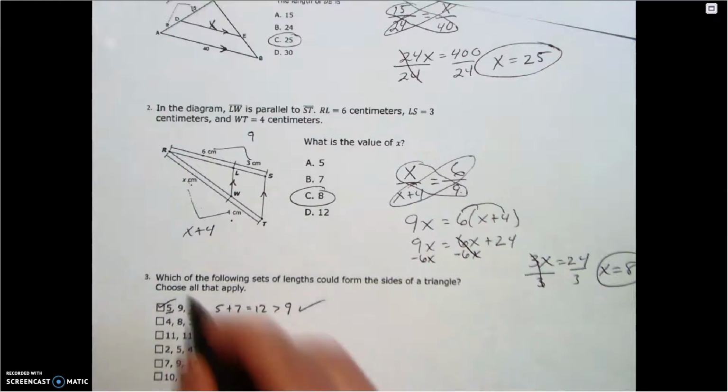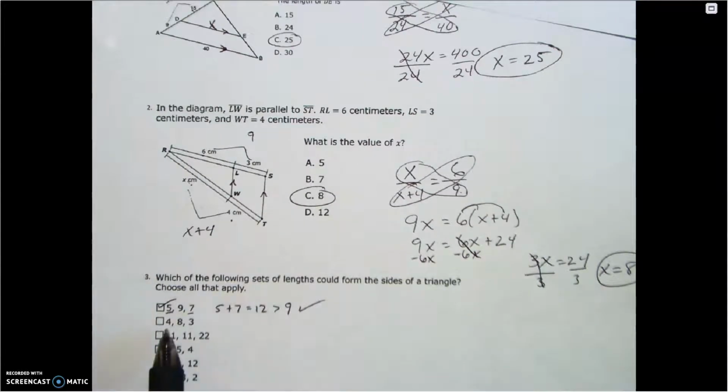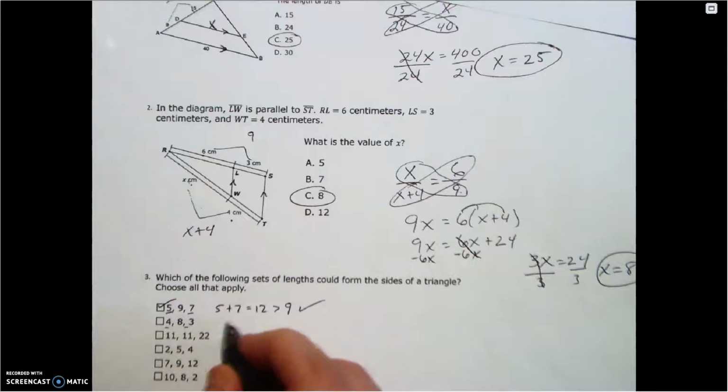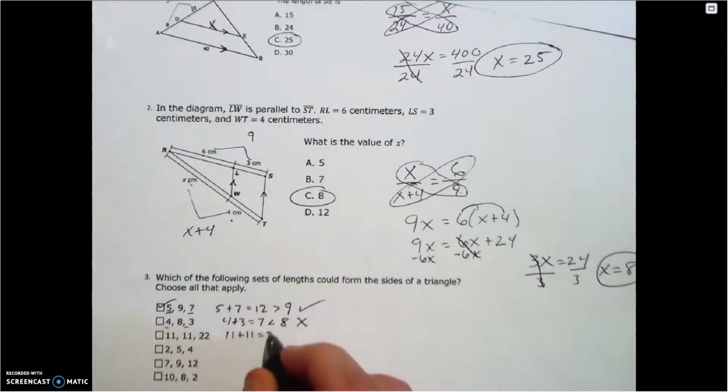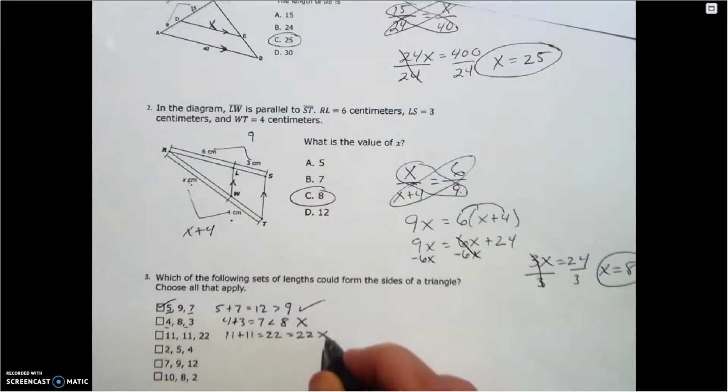So that works. Here, 4 and 3 are my smallest. 4 plus 3 equals 7, but 7 is less than 8, so that does not work. Okay. Third one, 11 plus 11 equals 22, but 22 is equal to 22, so that also does not work.